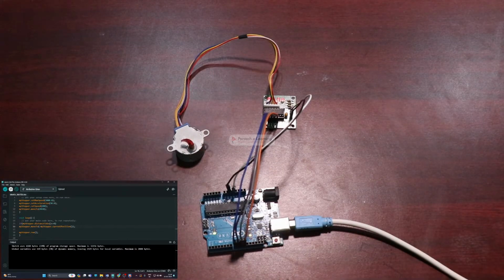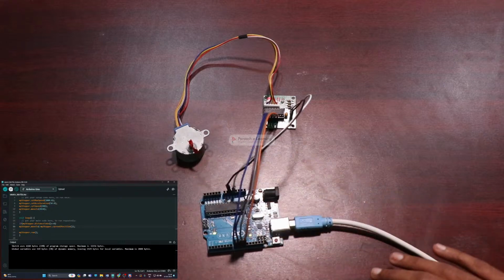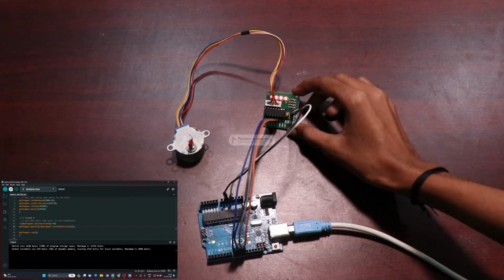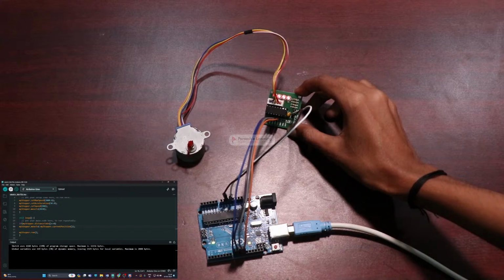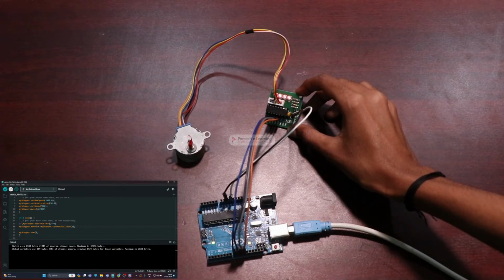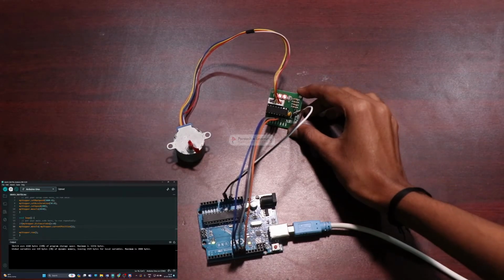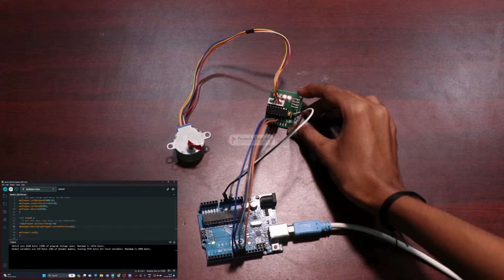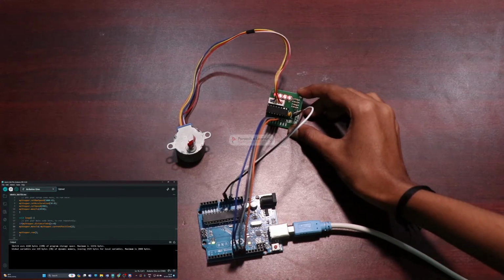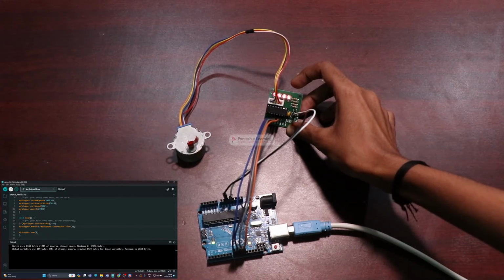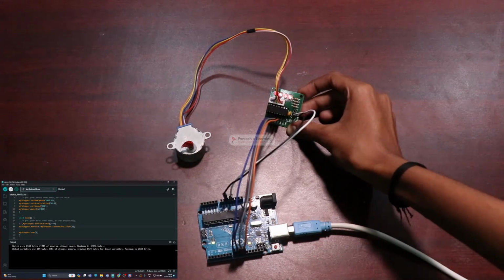So now, see. Slowly turn off. Now in anti-clockwise rotation. So using this LED we can know the speed of the motor.